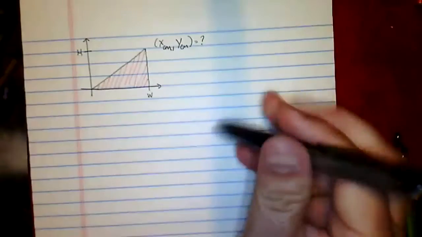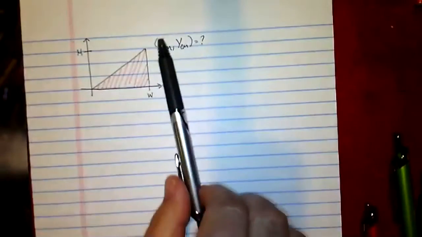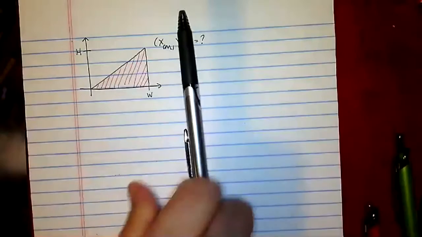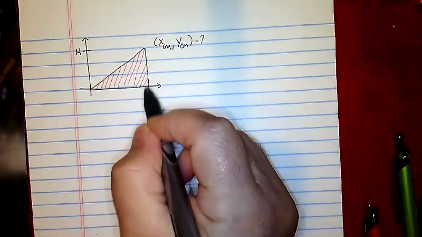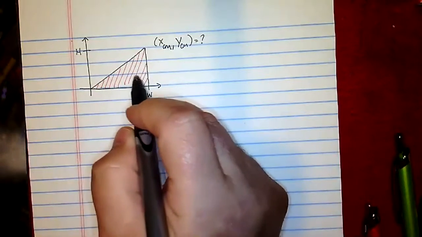Let me turn on my document cam and show you what I'm talking about. So you can see the plate here. Let me get a little better focus. There you go. You can see basically it's a triangle. It's a right triangle. It's got a width W and a height H. And I want to calculate where the center of mass would be.